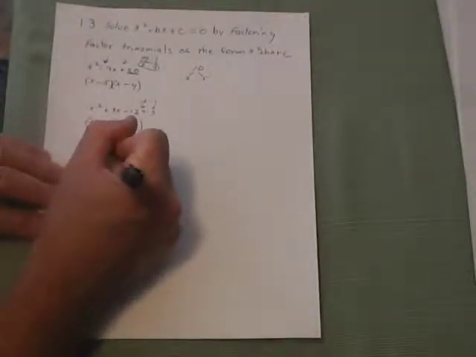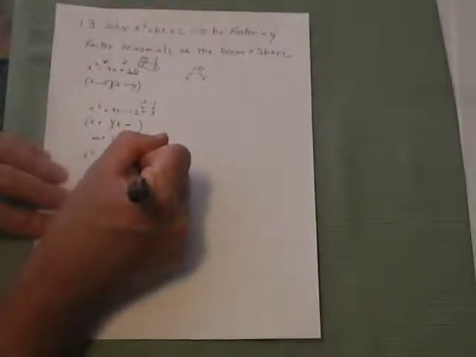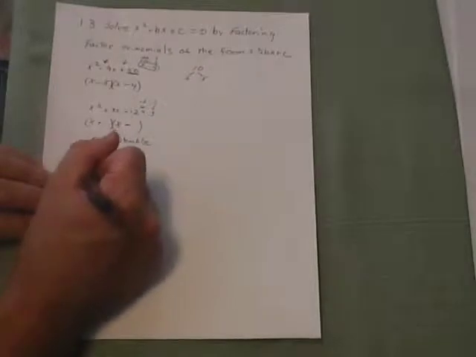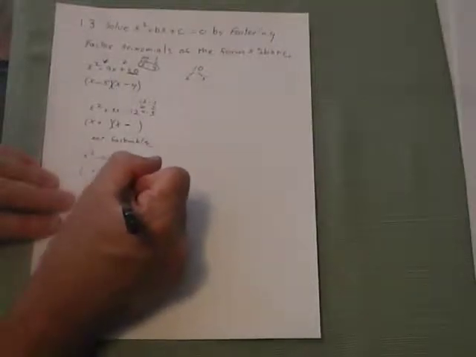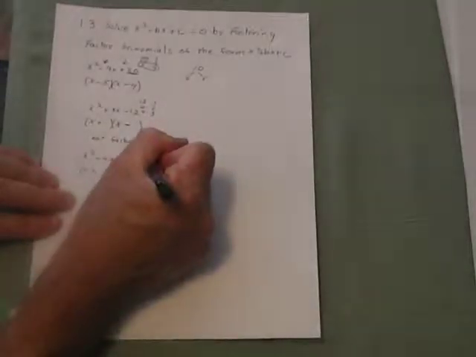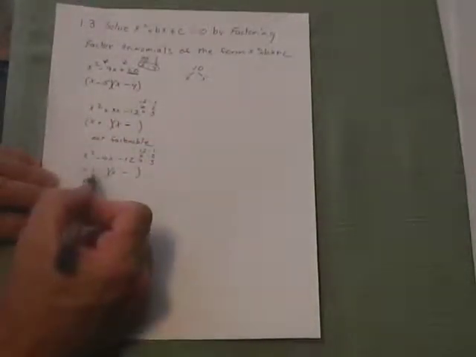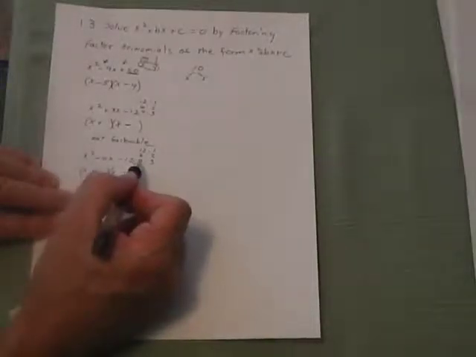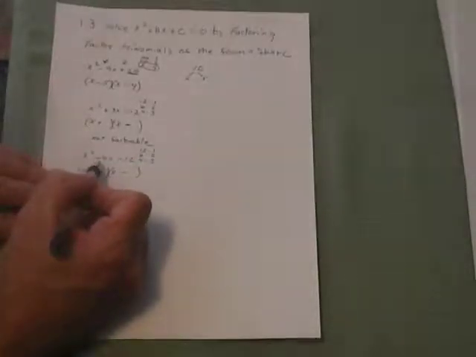Let's go x squared minus 4x minus 12. Last sign is negative, so we know we're going to have a plus and a minus. X squared is x times x. 12 could be either 12 times 1, or 6 times 2, or 4 times 3. Since the signs are different, we have to subtract to get the middle term. 4 minus 3 won't do it. 12 minus 1 won't do it, but 6 minus 2 would get us the 4.